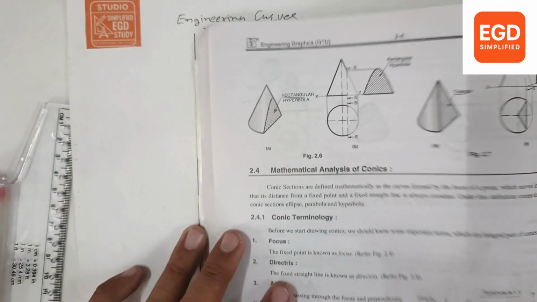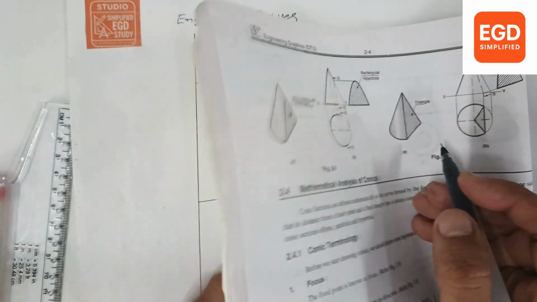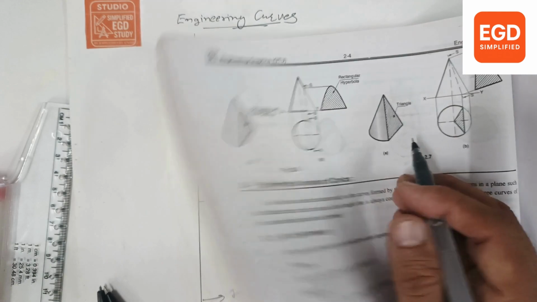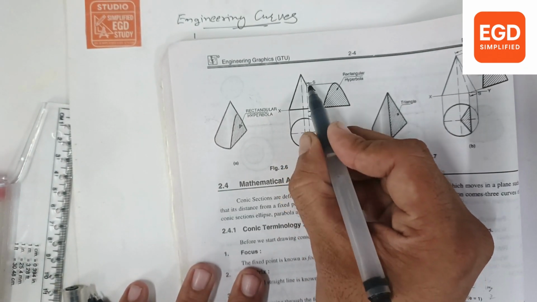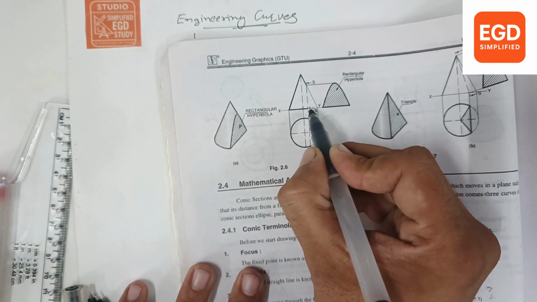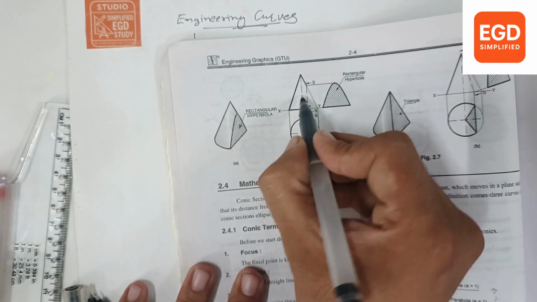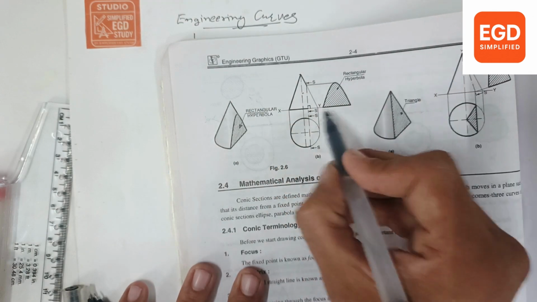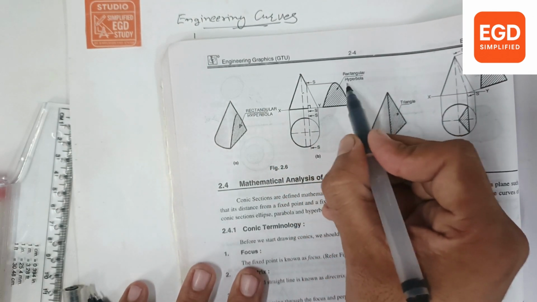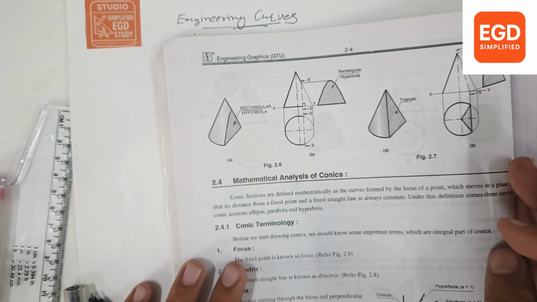And the last ones are, now two more. If a cutting plane is perpendicular to the base but parallel to the axis, and not passing through the apex, then the entity generated is called a rectangular hyperbola.